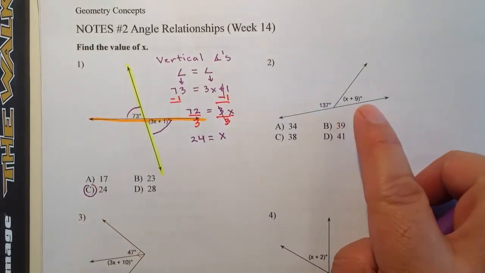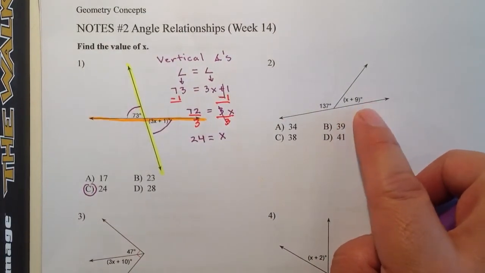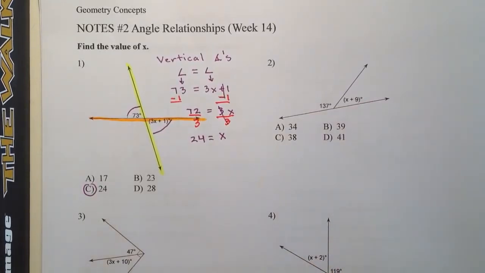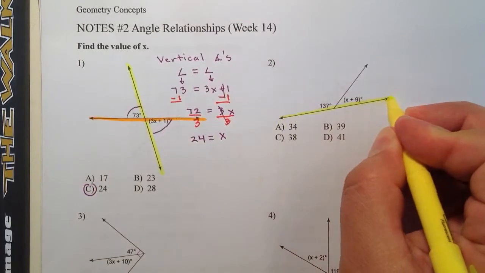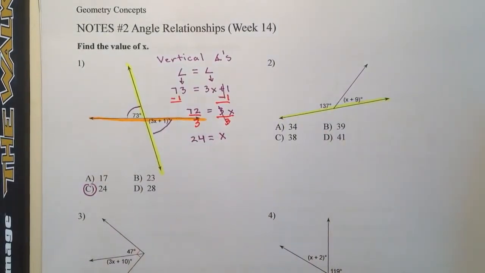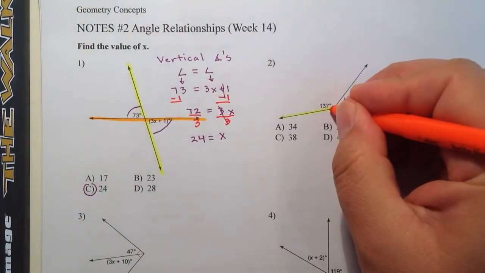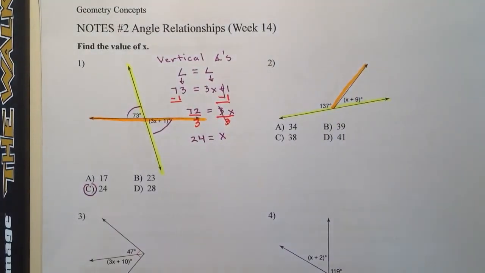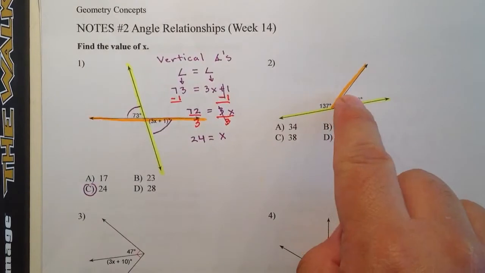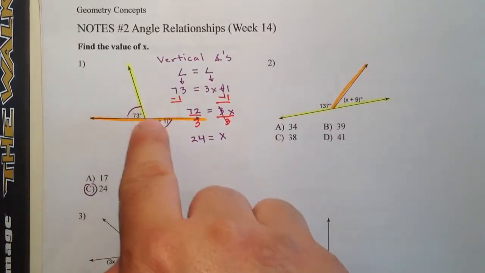Now, when we look at this one, the common mistake is people think, oh, these are vertical angles too. But look at the lines. Yes, we have one straight line. There it is. It goes on forever in both directions. But then when you look at this one, this is not a line. This is a ray. It only goes in one direction. So if you notice, they're using the same two, but not like this at all.